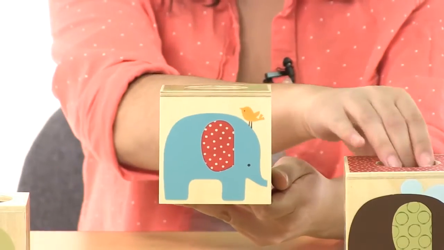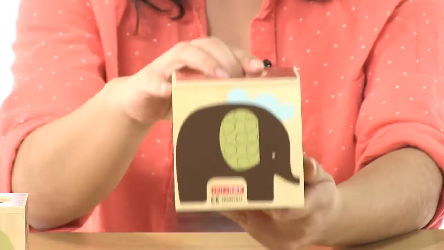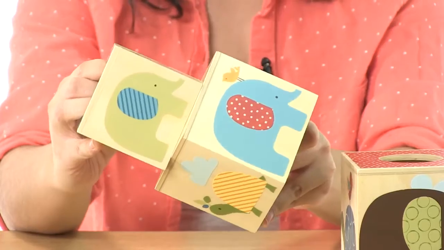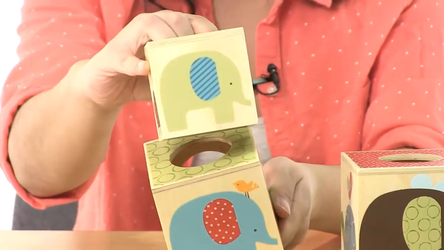But we can also get a more general idea of its volume by making other observations. Like the medium block easily fits into the bigger block, so we know that the medium block has less volume than the bigger block. But there's no way the medium block is fitting into the little block, so we know that the medium block has more volume than this small block.